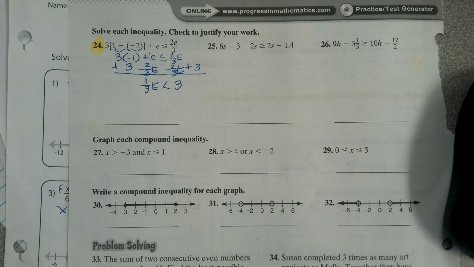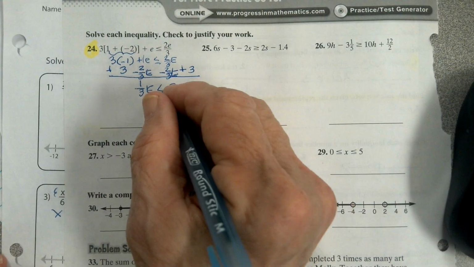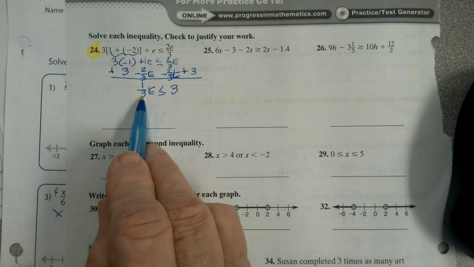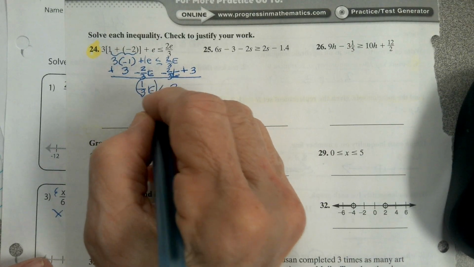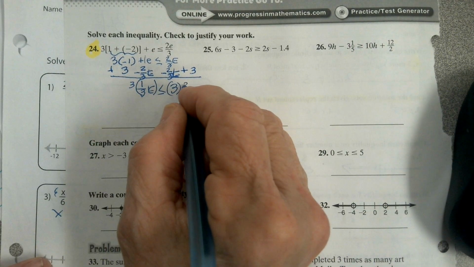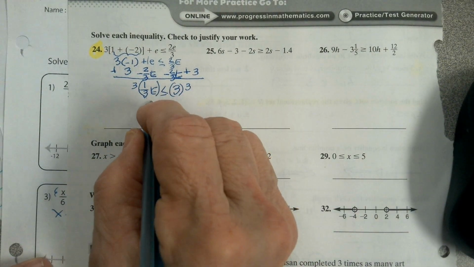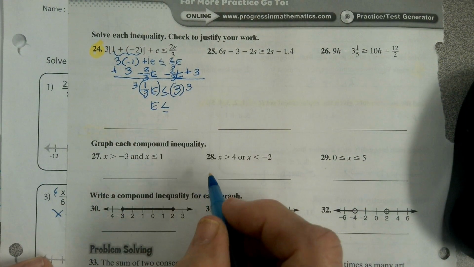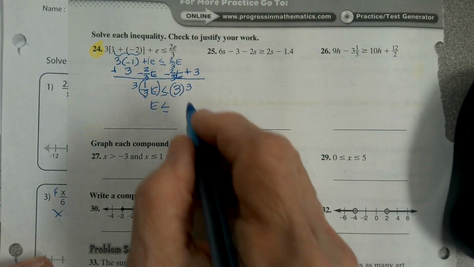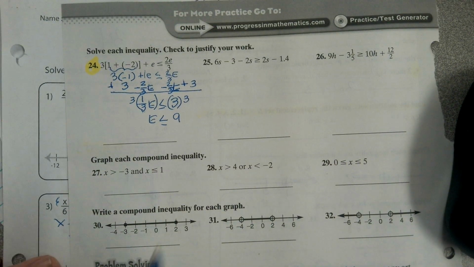Then who knows what I do then? It's already being divided by 3. Think before you talk. Maria, what? It's less than or equal to. How do I get rid of this 3? It's being divided by 3, so it's either that or the reciprocal. So 3, 3, that cancels out. So E is less than or equal to what? 9. So that is my solution.